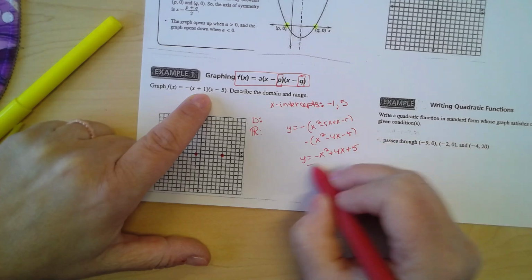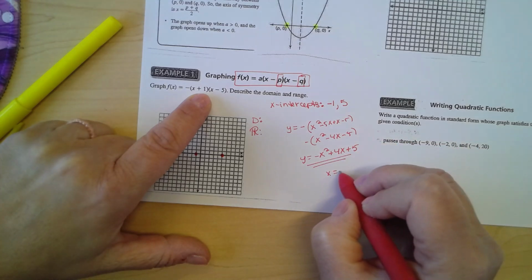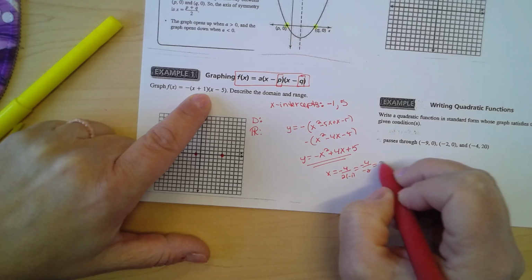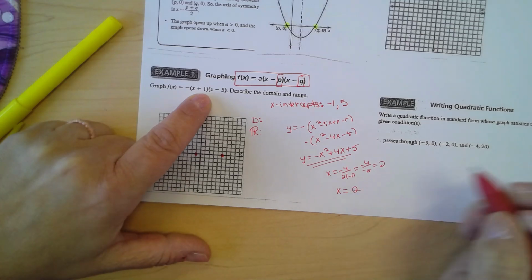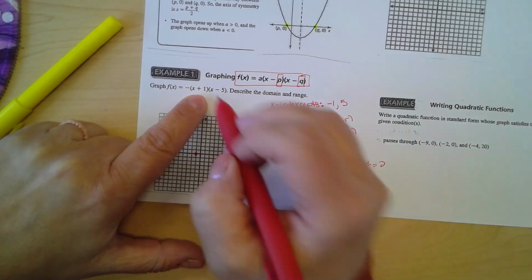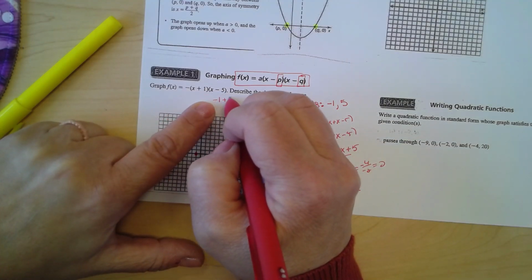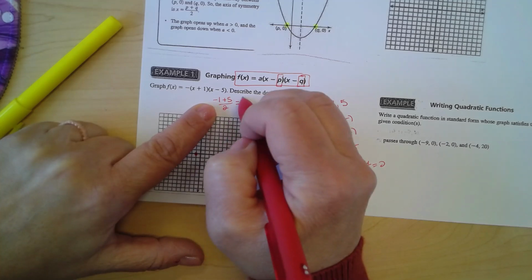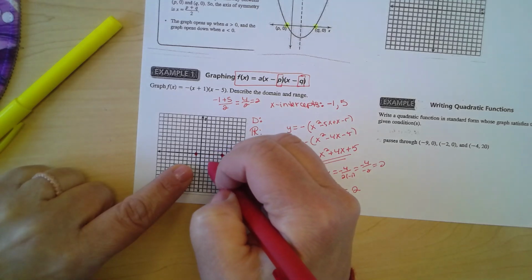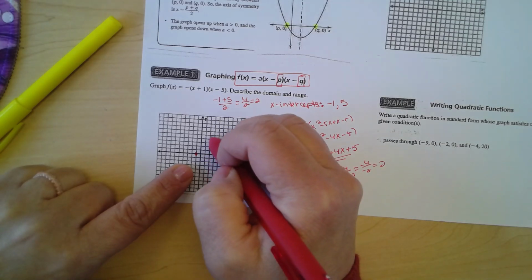Okay, so if you want, you can do x equals -b over 2a. And I know that's going to be my axis of symmetry. If you also, remember, average your p and q, you're also going to get x equals 2 is your axis of symmetry.